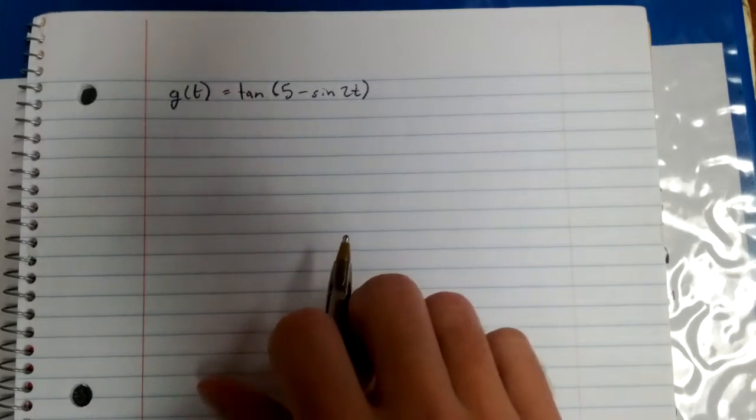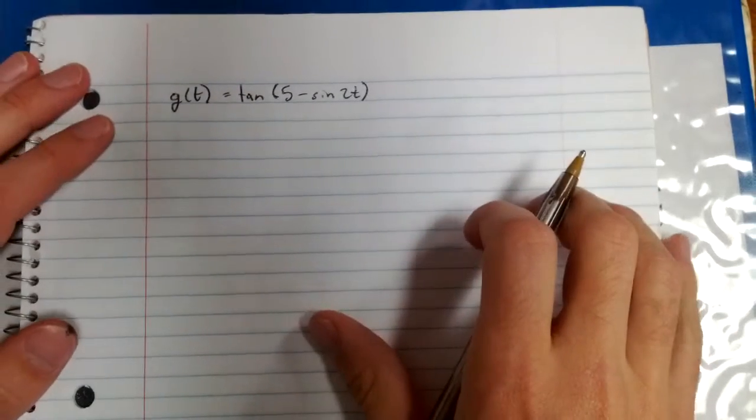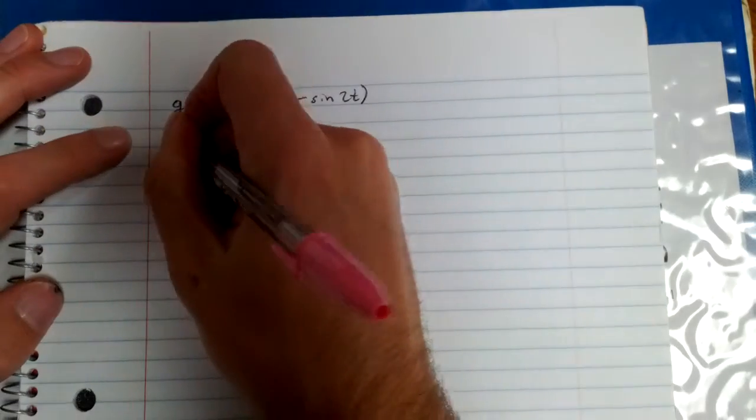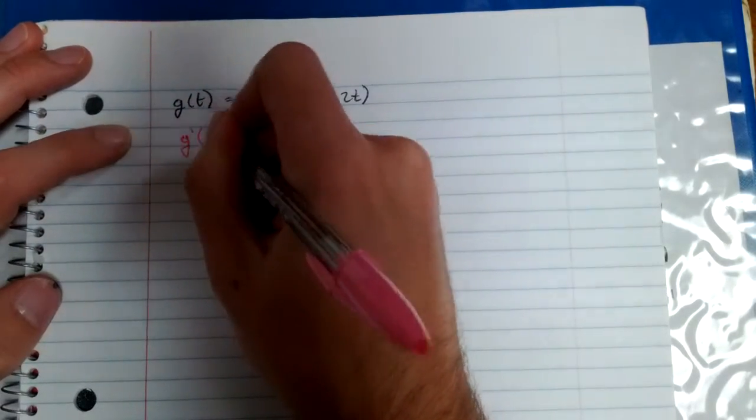In this video, I'm going to go through a second example, a little more complicated example of applying the chain rule to find the derivative of a more complicated function. So I have g of t is equal to the tangent of 5 minus the sine of 2t, and I want to find the derivative. So g prime of t.